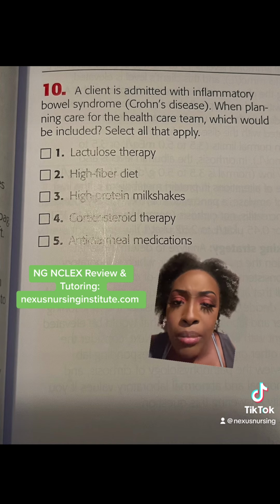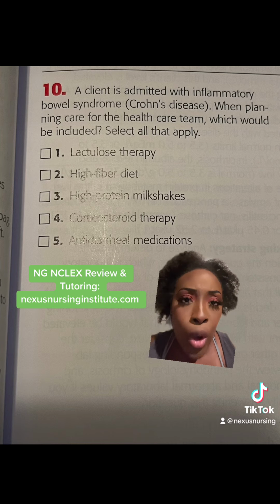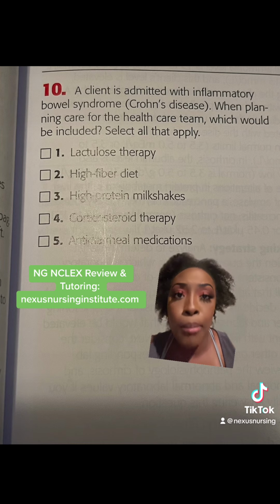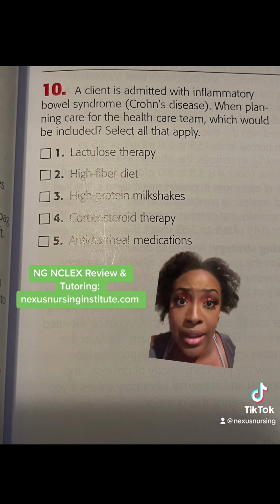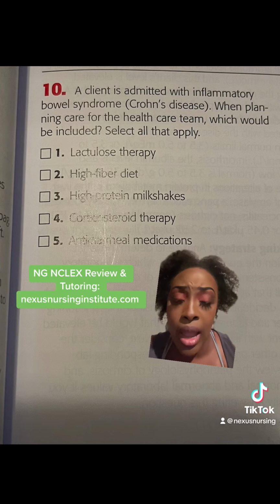3, high protein milkshakes. False. What's in those high protein milkshakes? Milk products. This patient already has inflammation going on. They already have abdominal cramps. You think they need milkshakes? Absolutely not. 4, corticosteroid therapy.